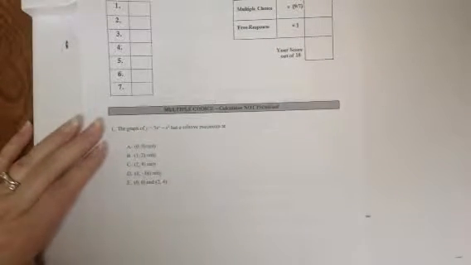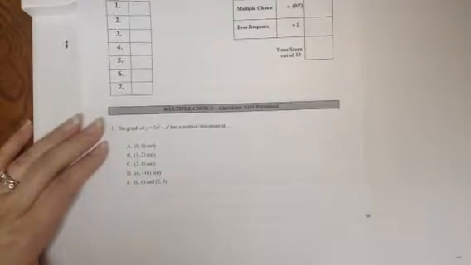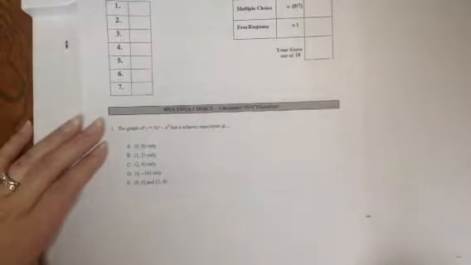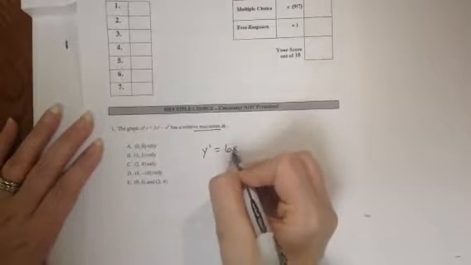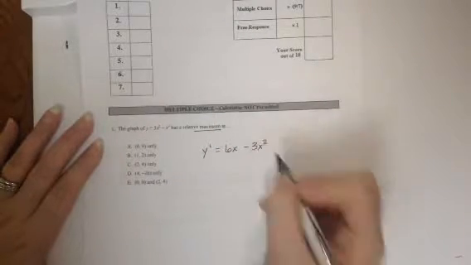Okay, if we look at the practice quiz that I gave you to prep for your test on Thursday, we're looking at question number 1. The graph of y equals 3x squared minus x cubed has a relative maximum at what? If you want to find out about the maximum and you're given the original function, you need to take the first derivative, which is going to be 6x minus 3x squared.